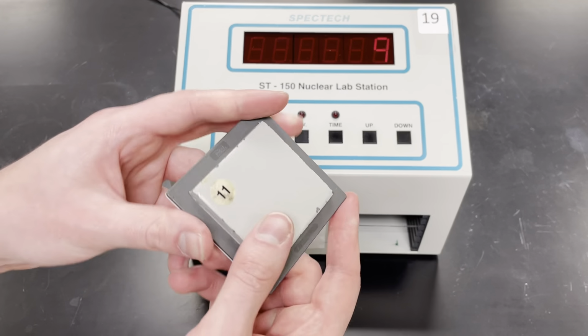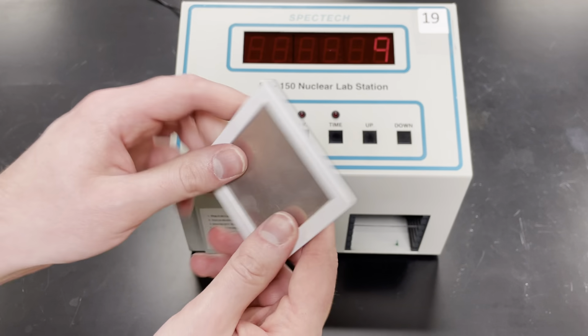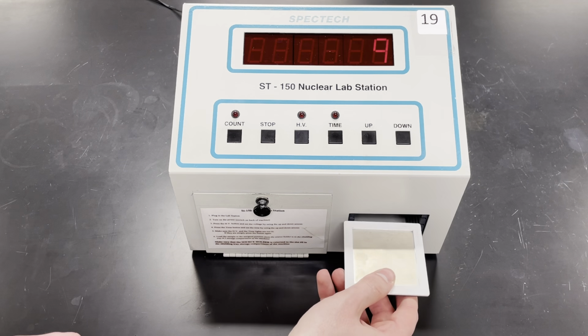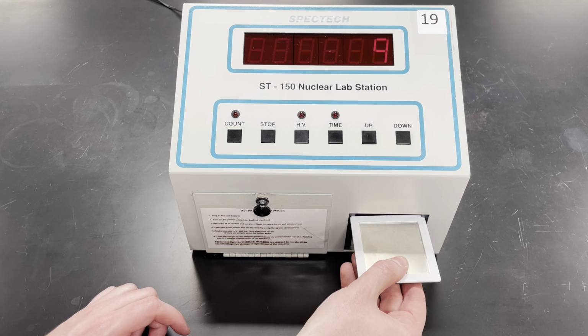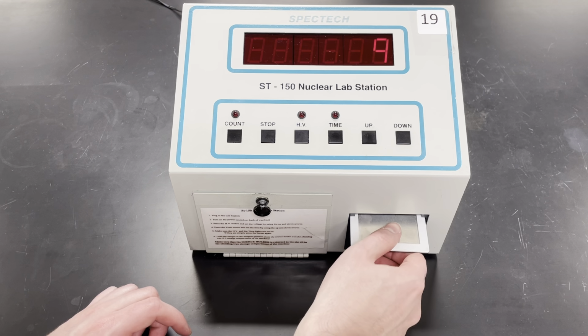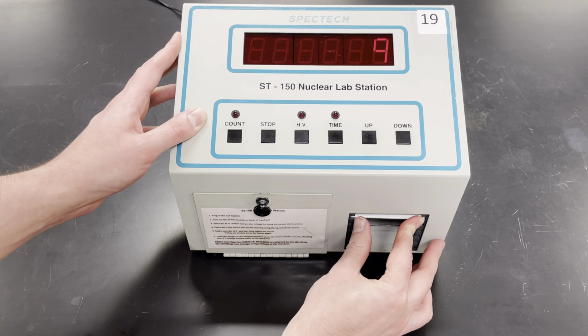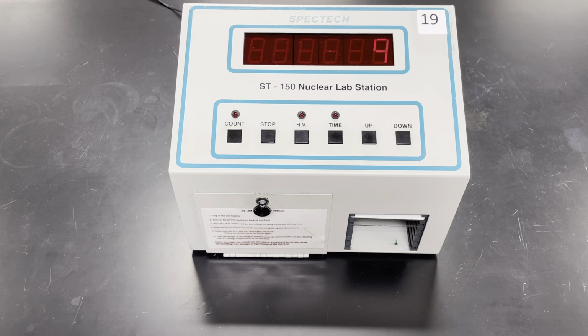All right, we're gonna put this thick piece of lead in between our beta source and the detector. All right, let's start our counts.